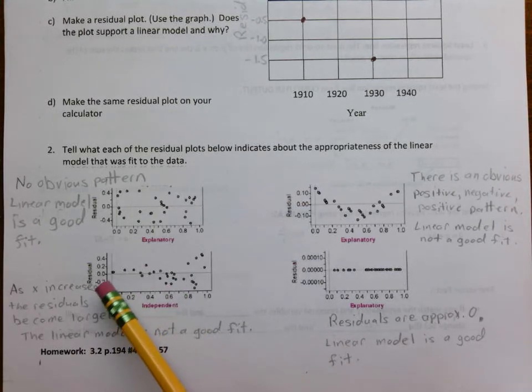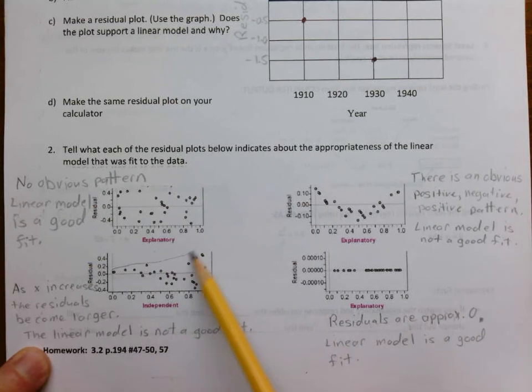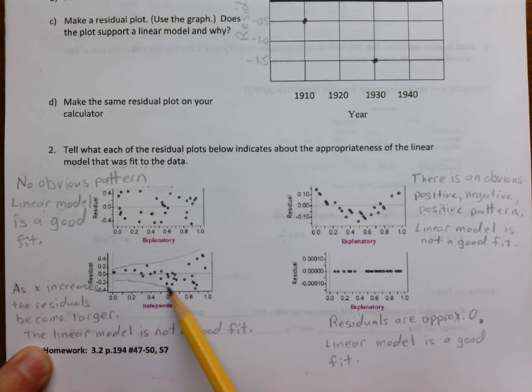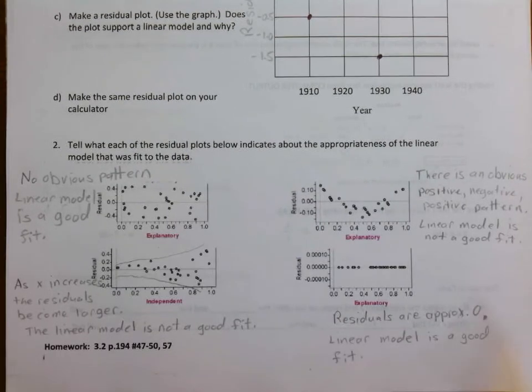Sliding down to the one below that, there is a bit of a pattern. As I move from left to right on the x-axis, you'll notice that this fans out, that it gives us that kind of curvature to it. That fan shape is an indication that our linear model is becoming less accurate over time, or as x gets larger. So that is a pattern. That means that the linear model is not going to be a good fit.